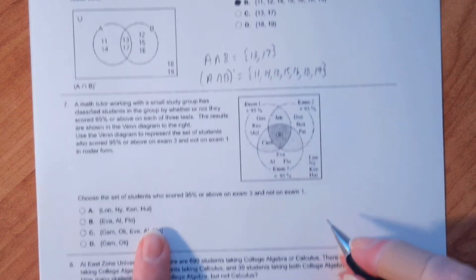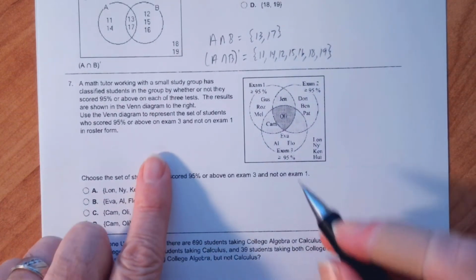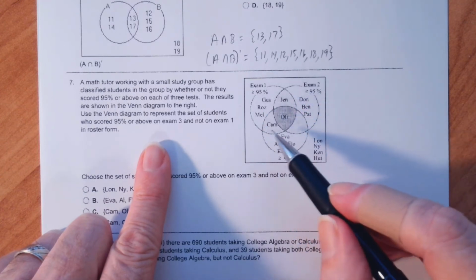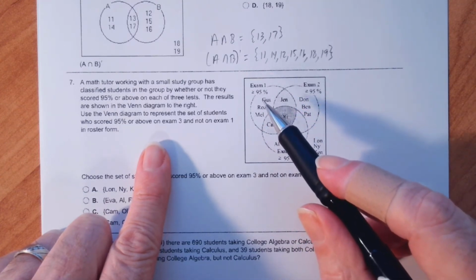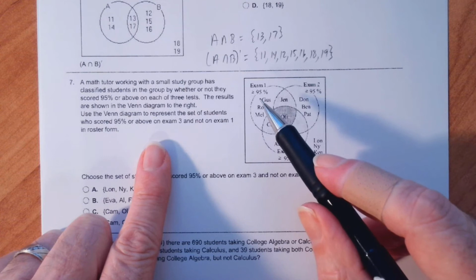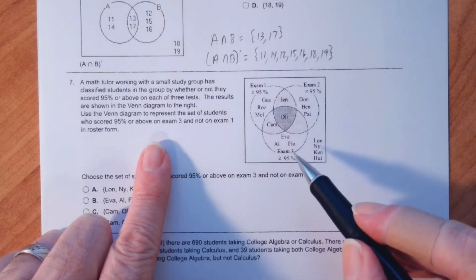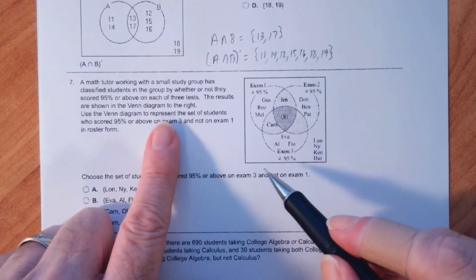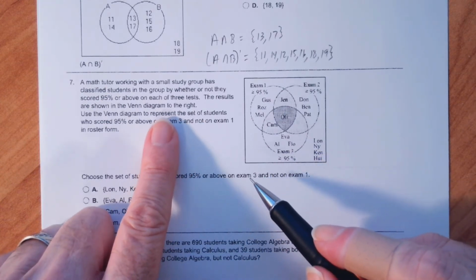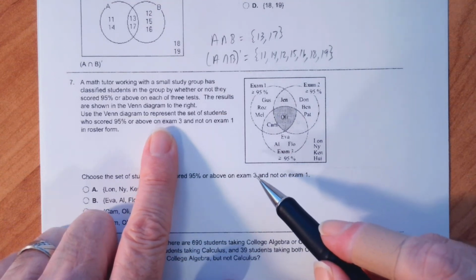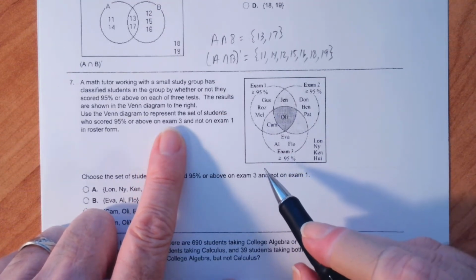All right, let's look at number 7. So if you read this, what it tells you is that each circle represents the number of students that scored 95% or better. And so you can see that for each of the 3 exams. Now it says use the Venn diagram to represent the set of students who scored 95% or above on exam 3.